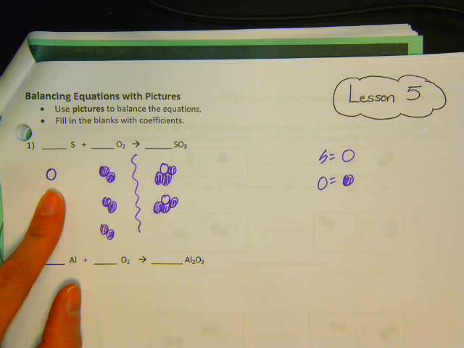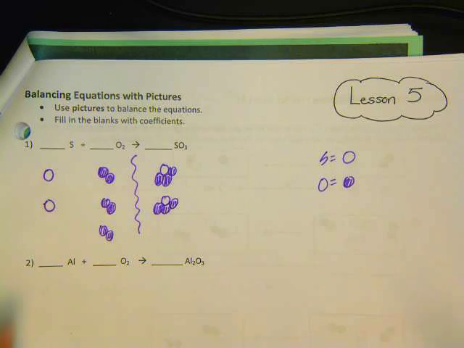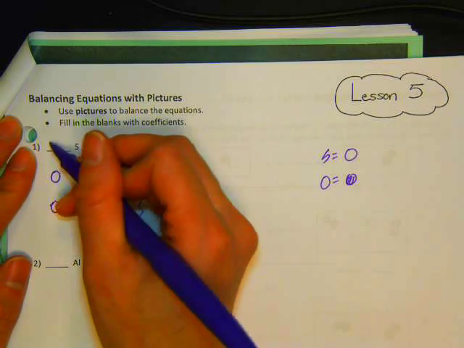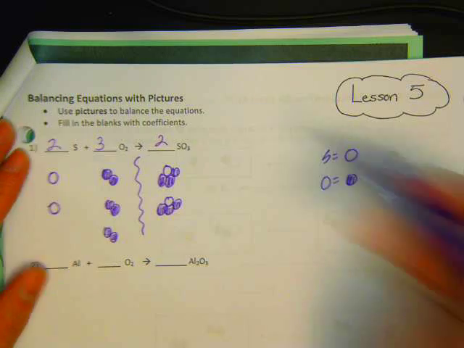Yeah. And then, like Karina said earlier, now we have 2 S's. We can add 2 S's. Are we balanced? Yes, we are. For sure. Excellent. So 2 S's, 3 O2s, 2 SO3s.